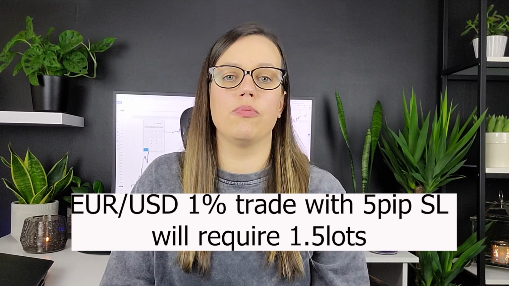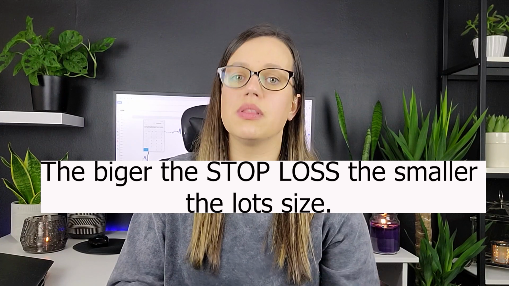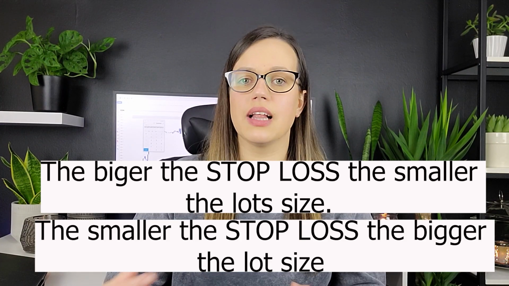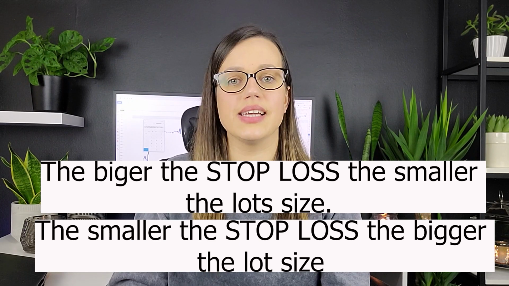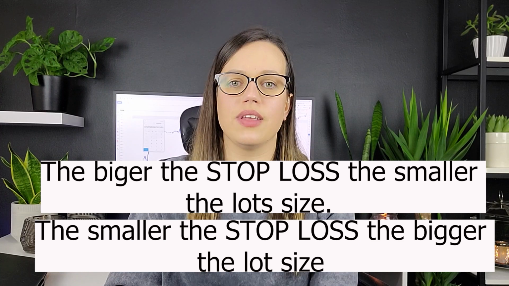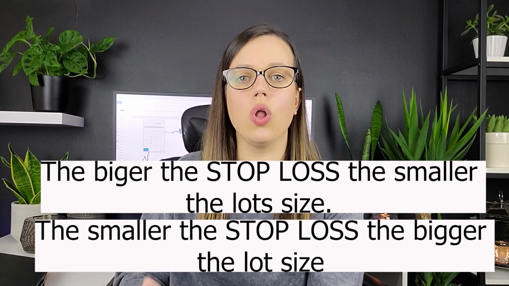I know this is a lot of math, but traders, we go through these numbers every single day. We calculate our lot sizes, we calculate our risk, and these numbers should be in our heads and easy for us to understand, because the bigger the stop, the smaller the lot. The smaller the stop, the bigger the lot. And this statement is so important that you understand. Will the small leverage be okay for your trading strategy?